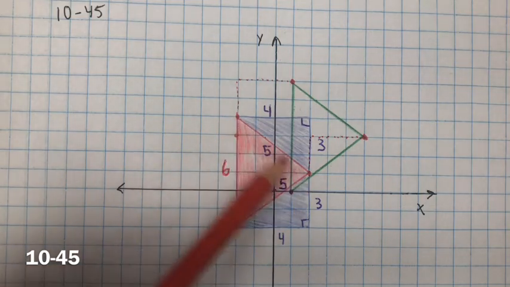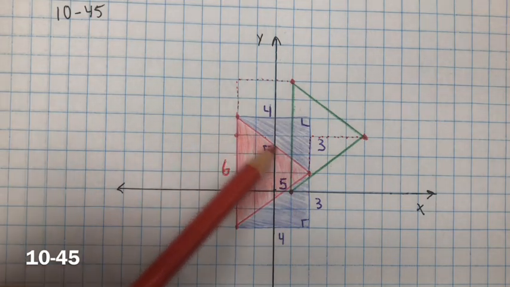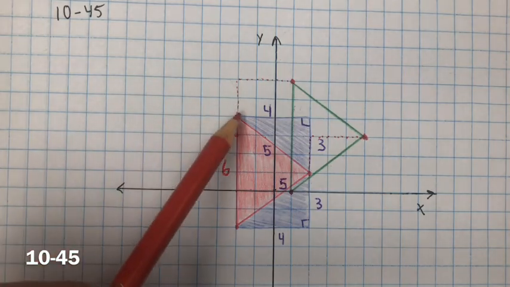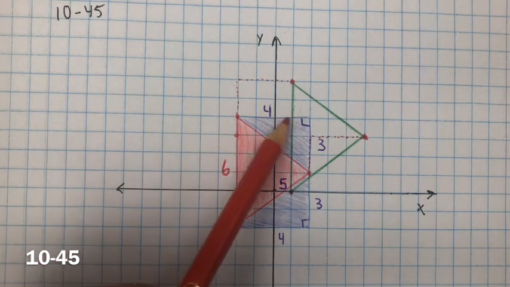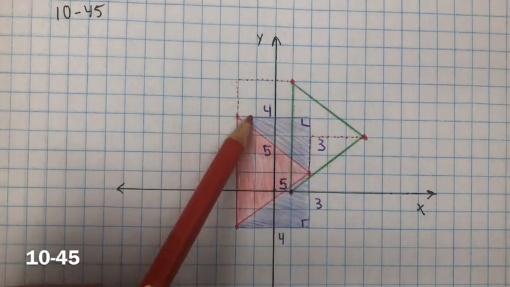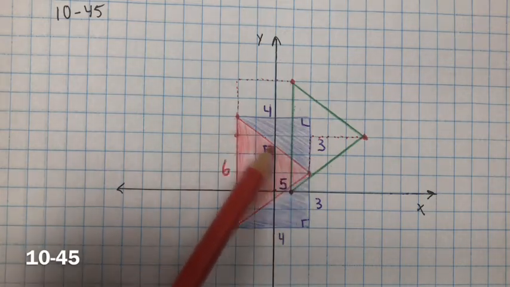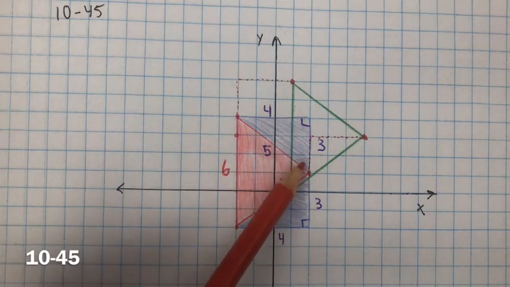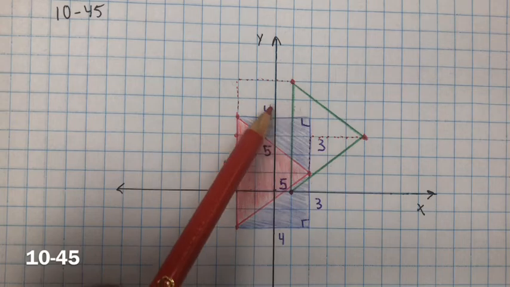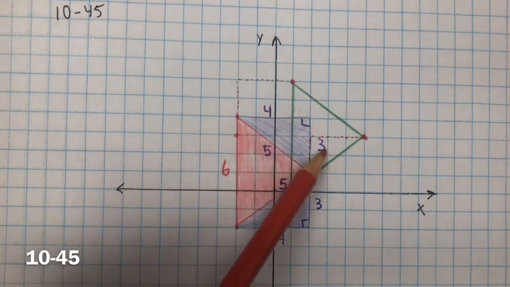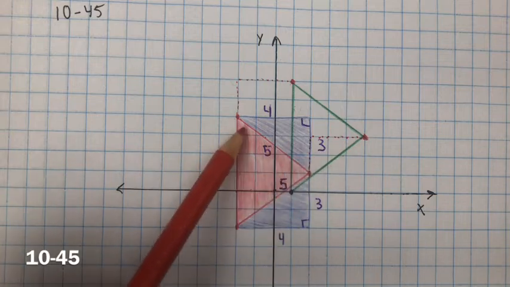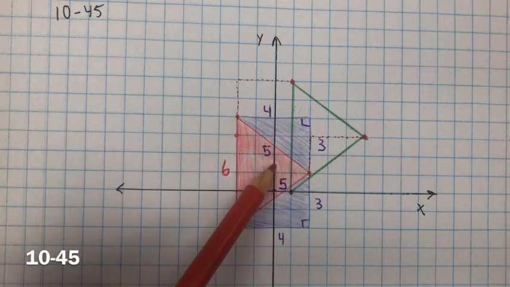So to find that diagonal, we need to find the length of this. And I noticed that I can create a right triangle here, and I did it in blue, to find this length. And this happens to be a 3, 4, so the legs are 3 and 4. And if you know the rule of a 3, 4, 5 triangle, you know the hypotenuse is 5.